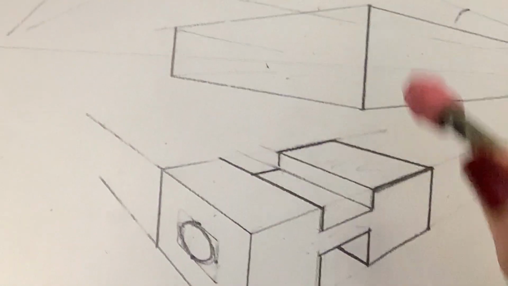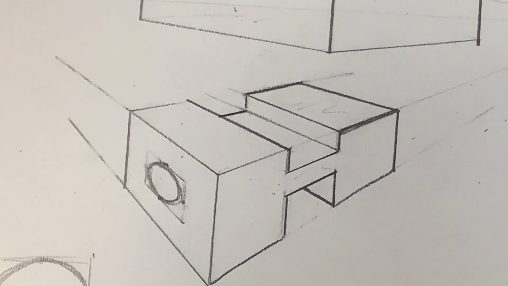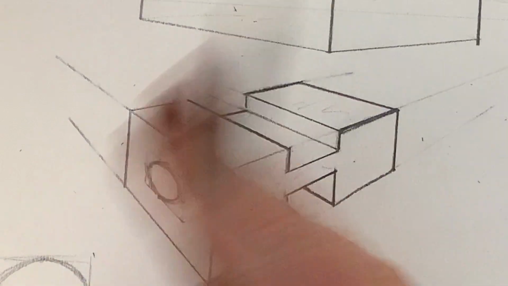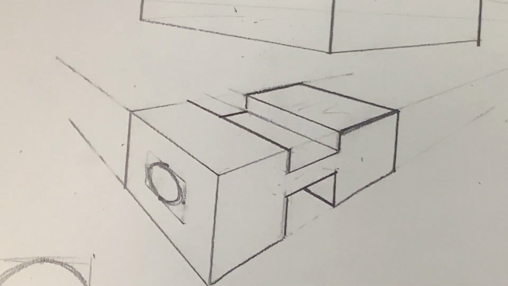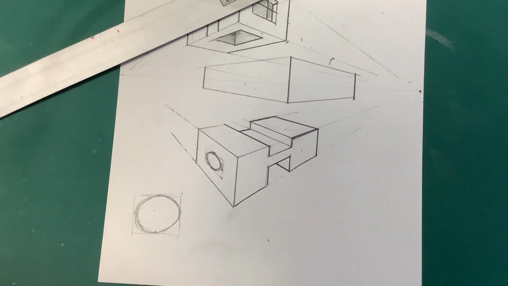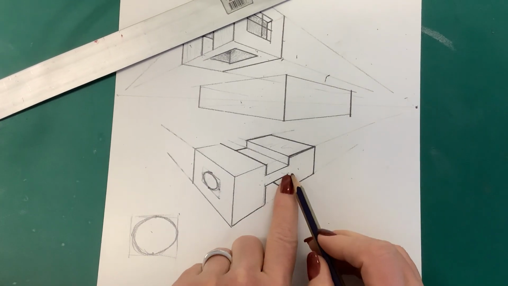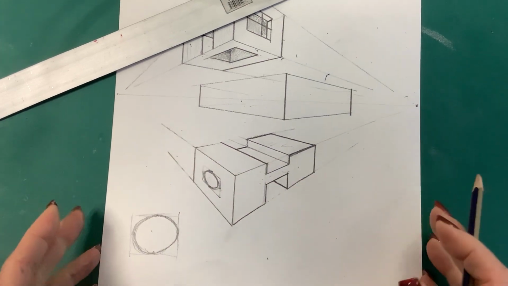You might run into some challenges as you start making your shapes, but you do not have to make them overly complicated. If you run into some trouble, you can always touch base with me, but the same rules apply. You take the corners, and you always go to the opposite vanishing point.